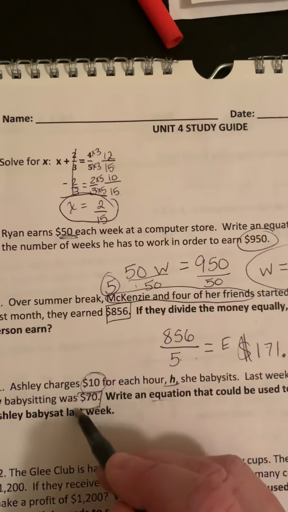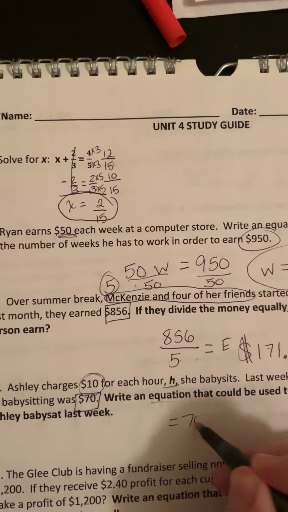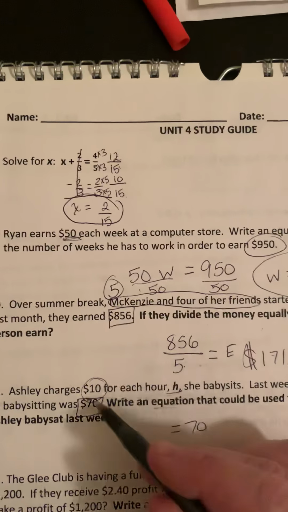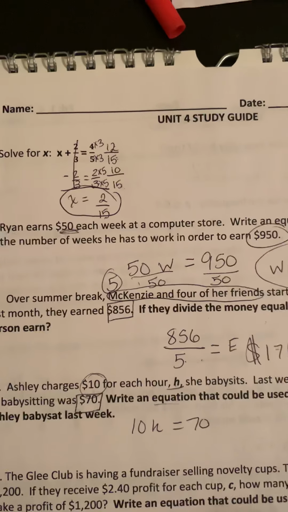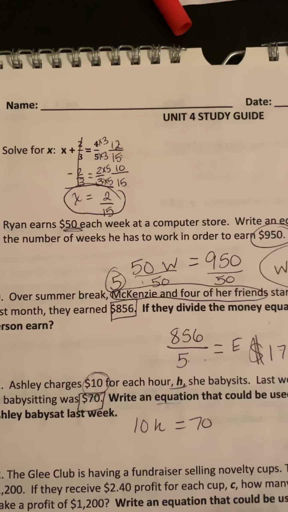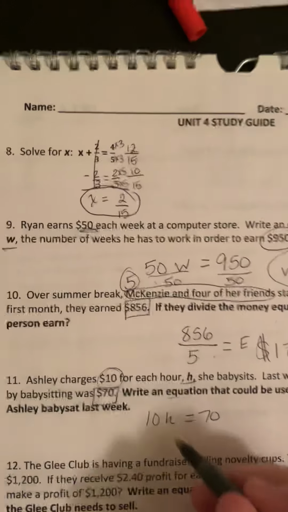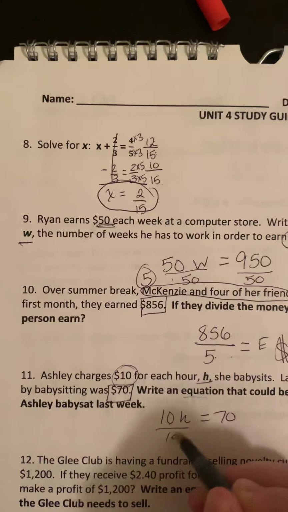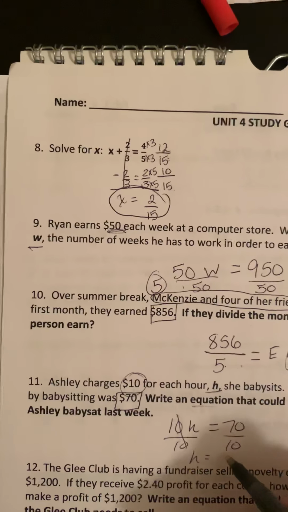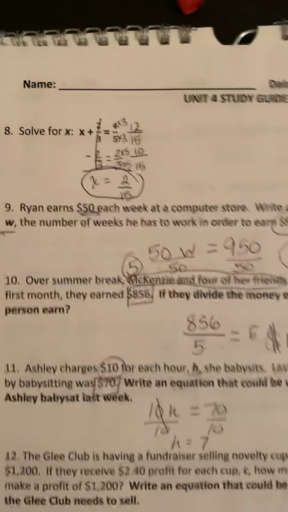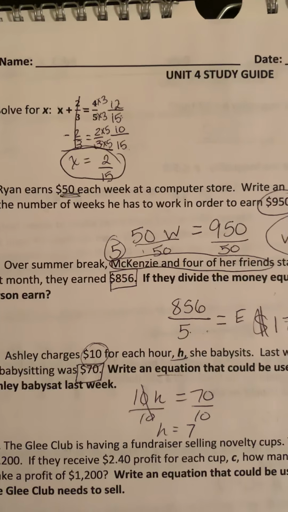She made a total of $70. We know that the way she did that was by working some number of hours, and for each hour she got paid $10. We're doing the inverse. Instead of multiplying by 10, we are dividing by 10, which is going to give me H equals 7. So she's working for a total of 7 hours.